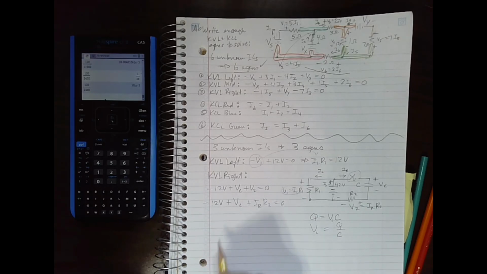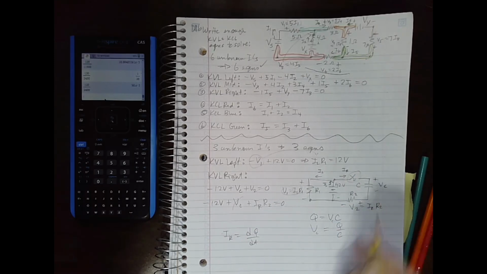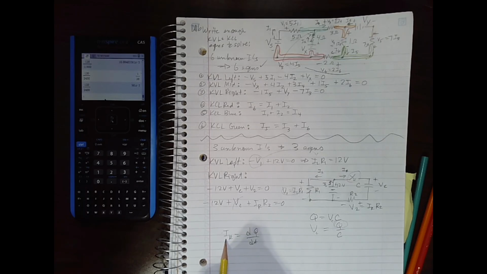And so we could put this in as Q over C. But how is Q related to current? Remember, what's our definition of current? It's a flow of charge. So I_R is dq/dt, where q is the charge on the capacitor, right? And so I is dq/dt, so the derivative of the charge is the current, right?